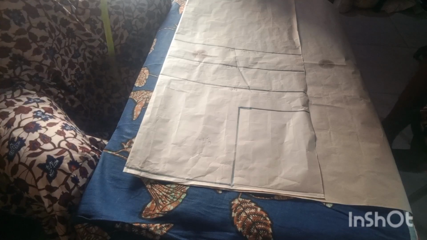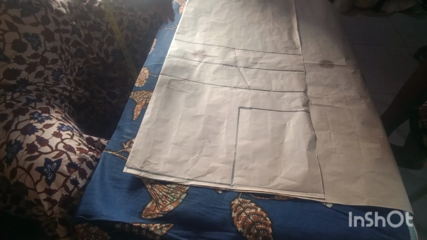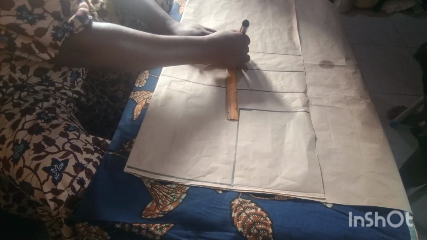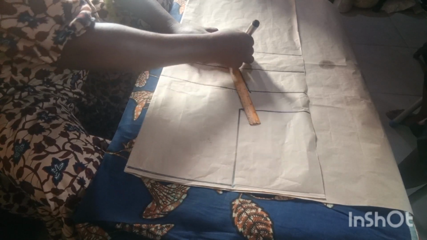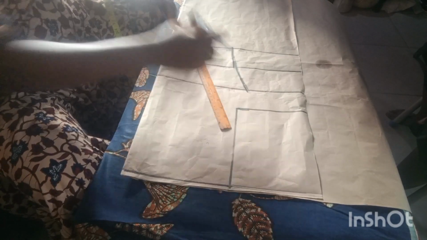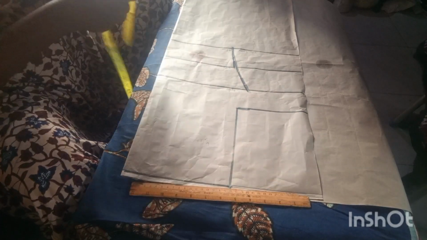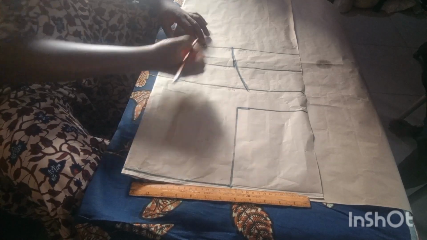Then the next thing, let me use my marker to bring the line to be visible. I'm using pencil, so the pencil is not that visible. So let me use my marker. Okay, so there's the line. Then I'm going to take my nipple to nipple measurement, and nipple to nipple measurement is 4 inches.